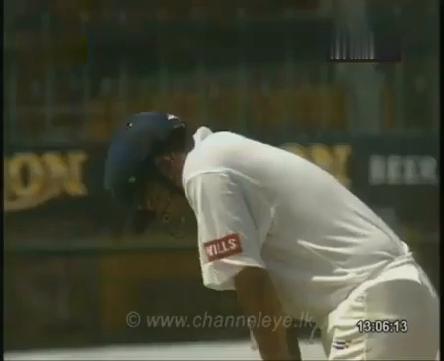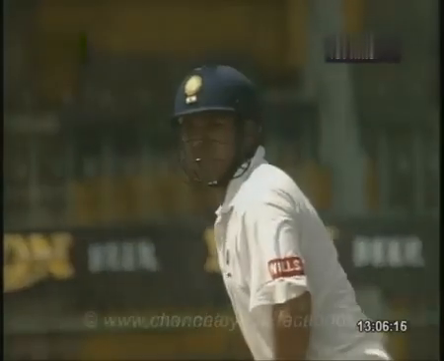A lot of width. He sways his hands away and carves it past point. It's no problem at all. 4 runs written all over it. Chaminda Vaas, unlike Pushpakumara, certainly not himself.